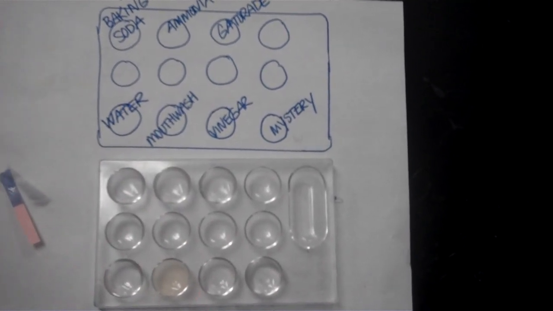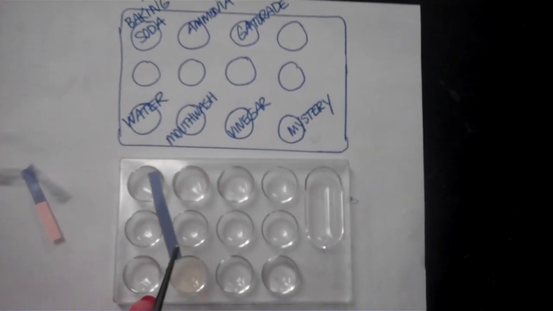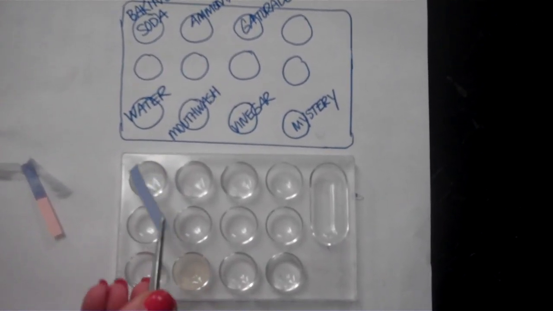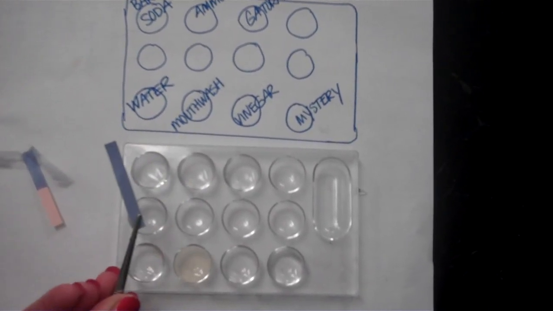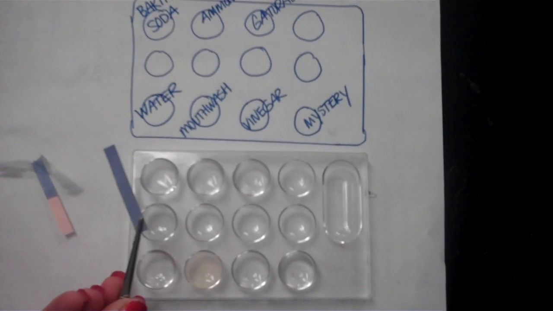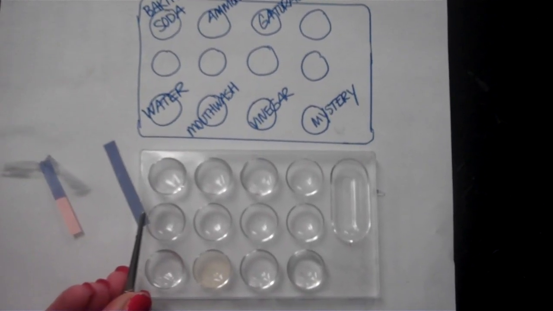The second test, so this is the 4th column in your lab, is the blue litmus paper. I'm going to dip that into the baking soda. Notice that the color has remained the same. You're not going to write same, you're not going to write no change, you're going to write blue.